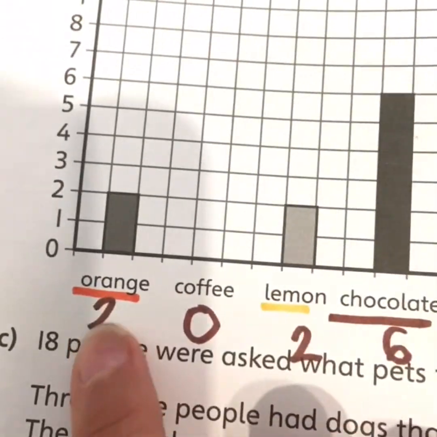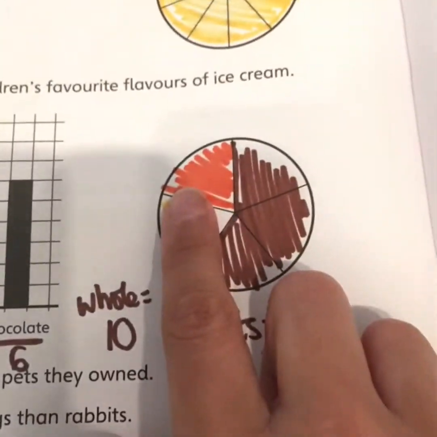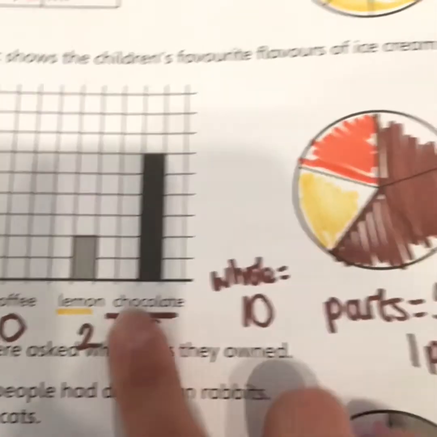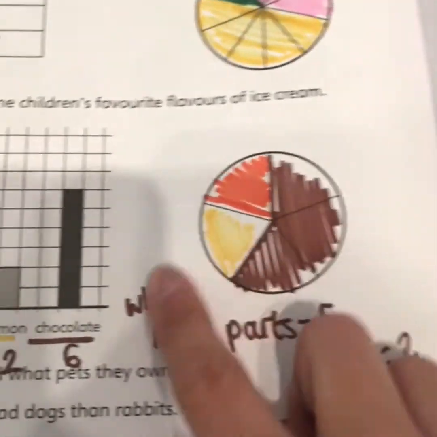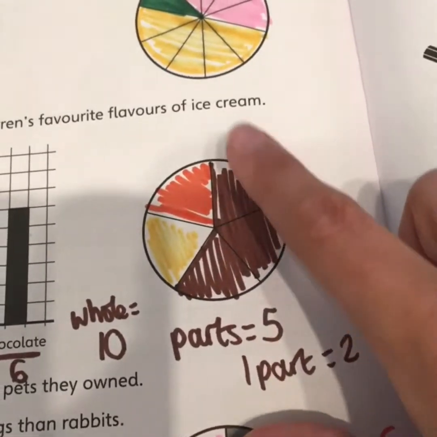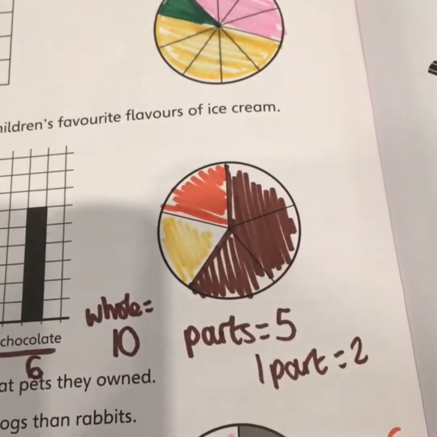So orange then, 2 people liked it. So I need to colour in one segment because it's worth 2. Lemon, 2 people liked it. So I need to colour in 1 segment because each segment's worth 2. And for chocolate, 6 people liked it. So I need to colour in 3 segments because each segment is worth 2. So it should look a bit like mine.